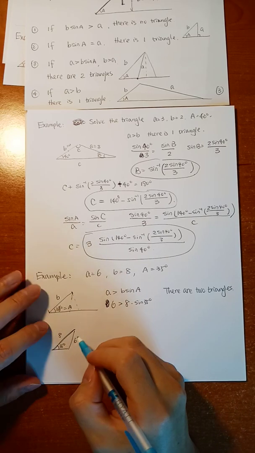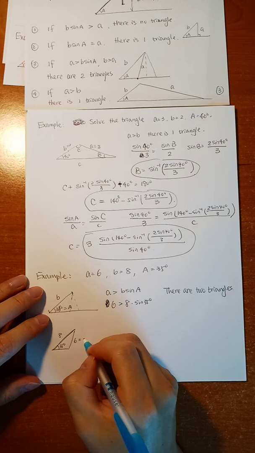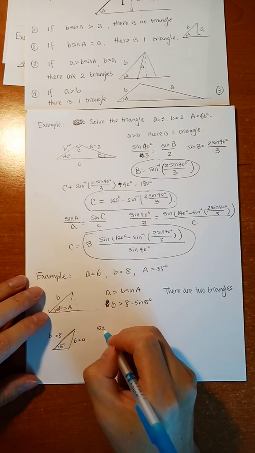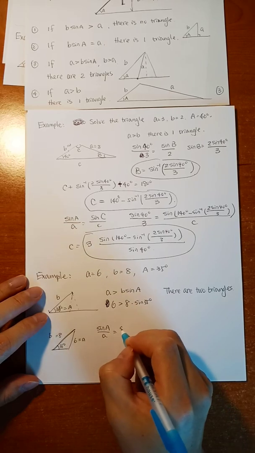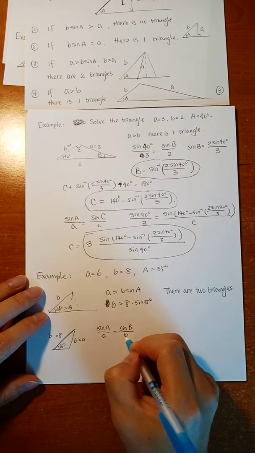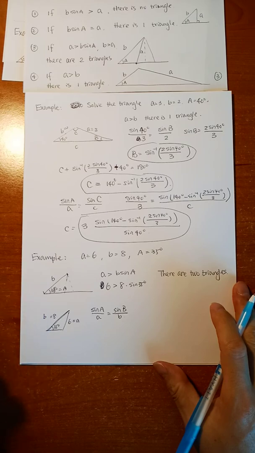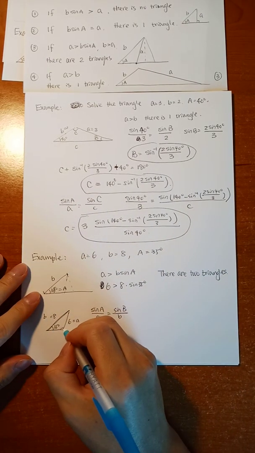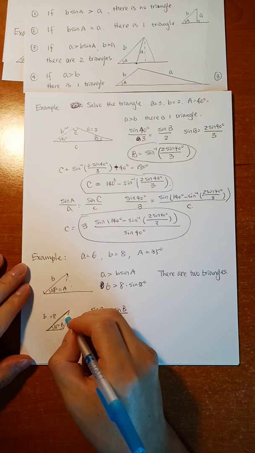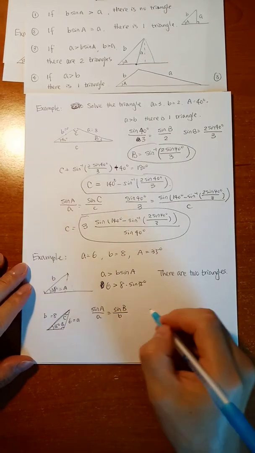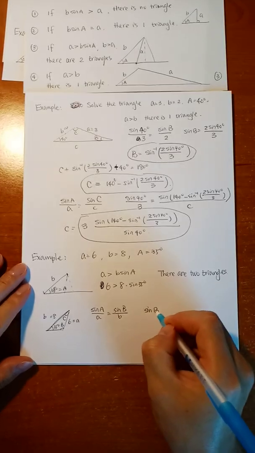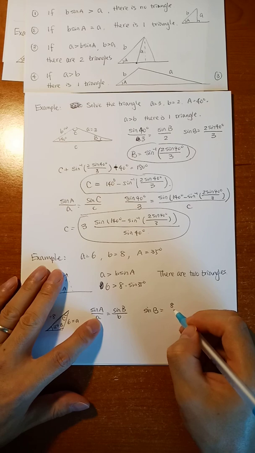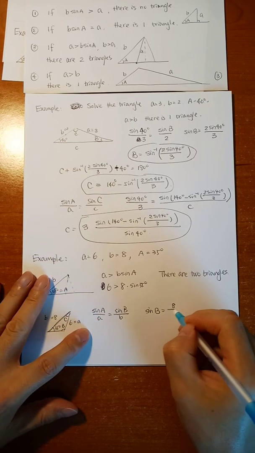Okay, so from here, this is A, this is B. So sine A over A is sine B over B. And from here, we know that sine B is B over A times sine A. B is 8.